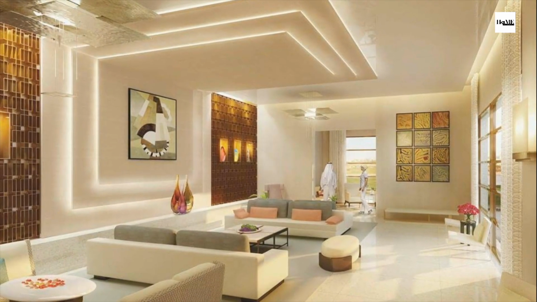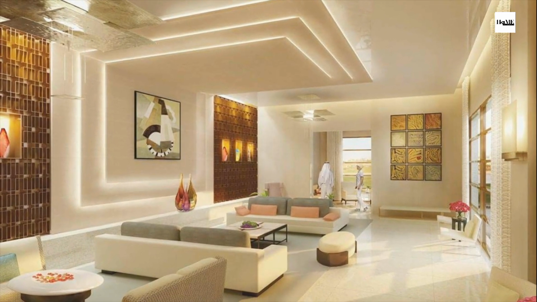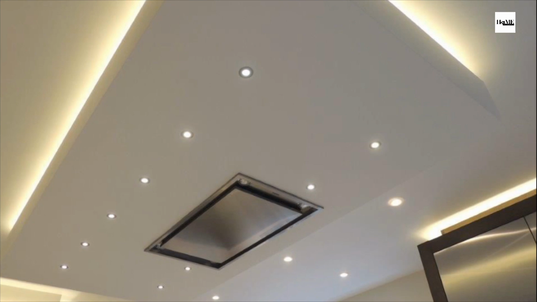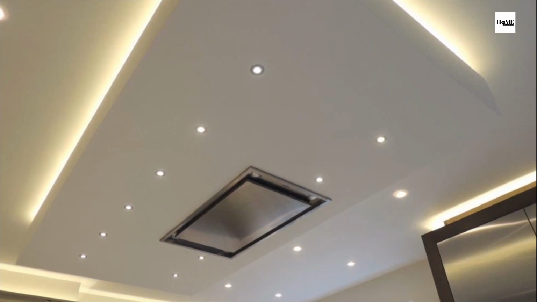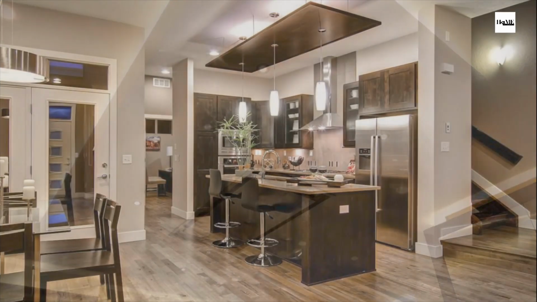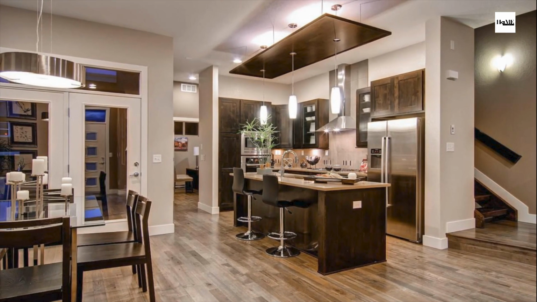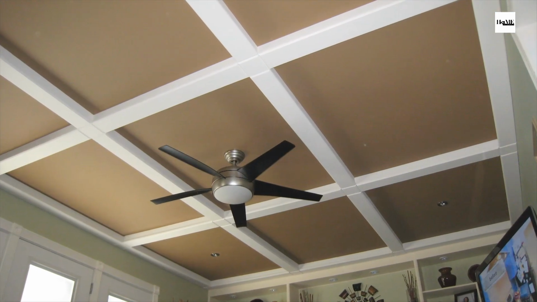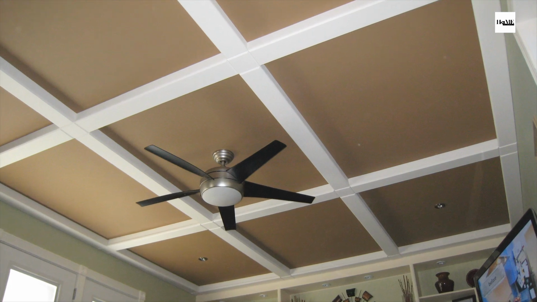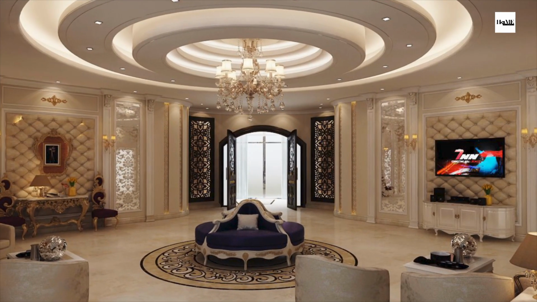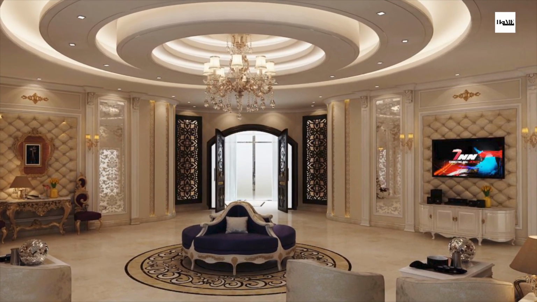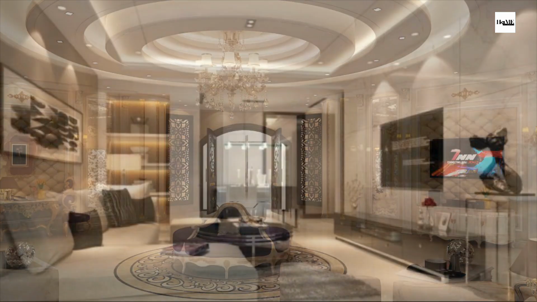Think about incorporating different levels and shapes to create visual interest. For instance, a central recessed area with perimeter lighting can create a focal point. Integrate the drop ceiling with other design elements, such as wall treatments and furniture, to achieve a cohesive look. Don't hesitate to use bold colors or textures on the drop ceiling to add personality. Remember, the key is to create a design that complements the overall aesthetic of your living area while enhancing its functionality.